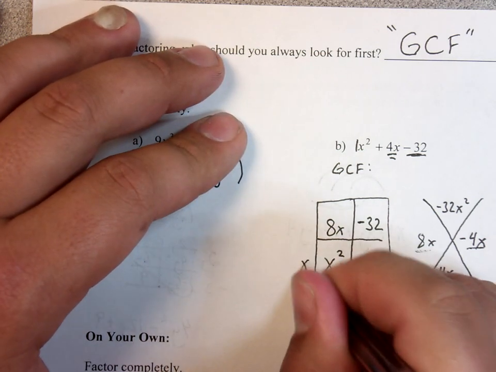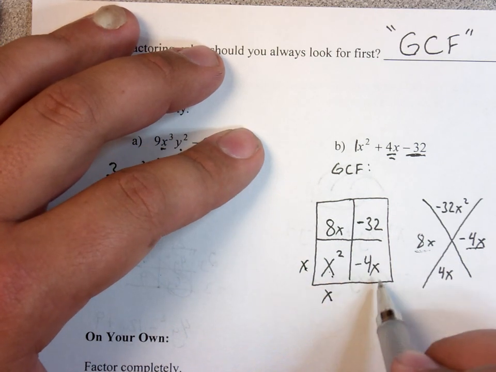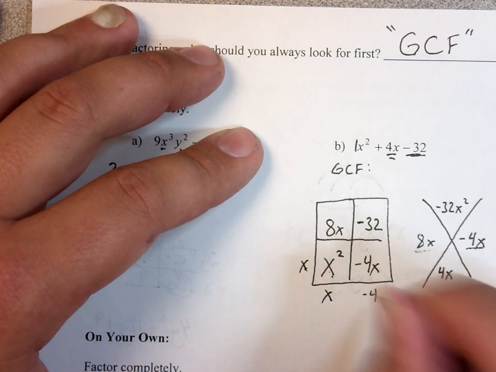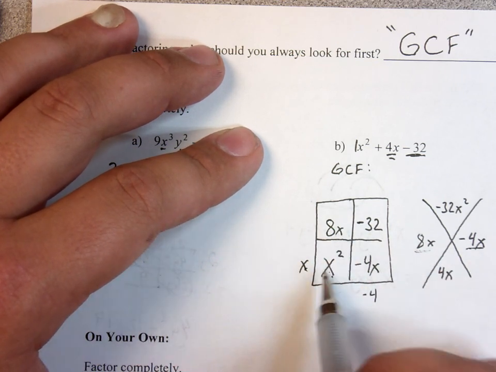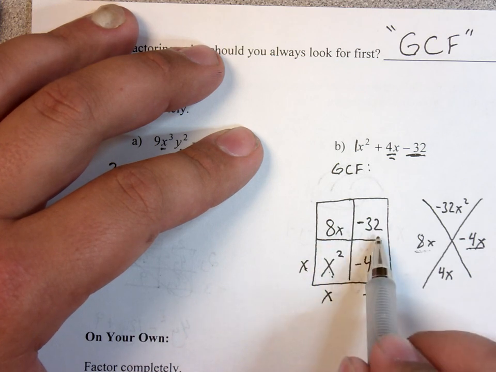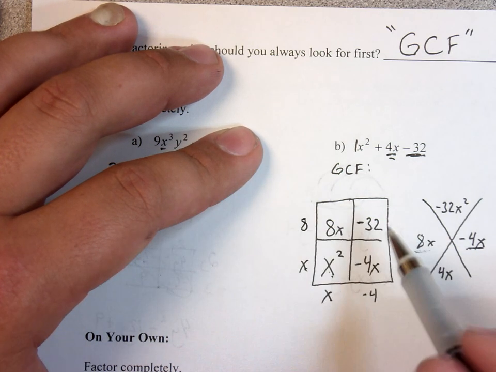Pull out an x. X times x is x squared. X times what gives me negative 4x? That would just be a negative 4. And I have negative 4 times what gives me negative 32? That would be 8. Let's just double check this works.